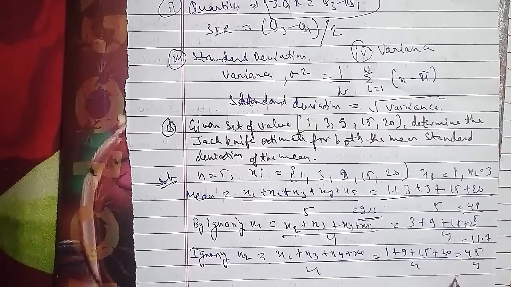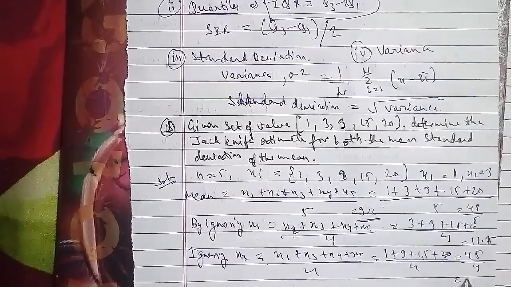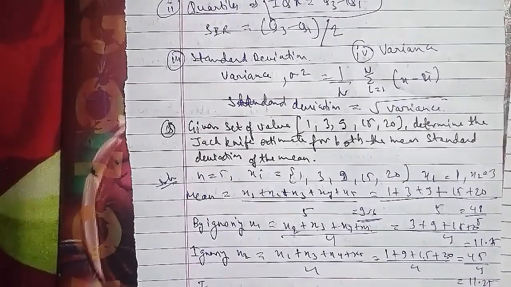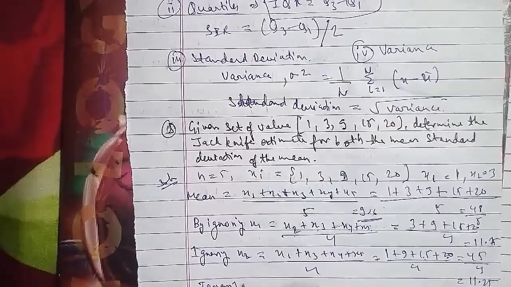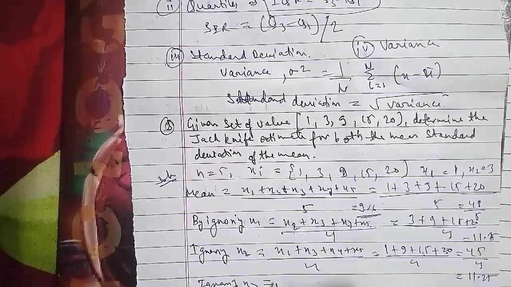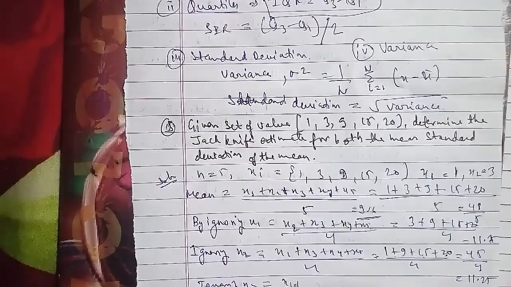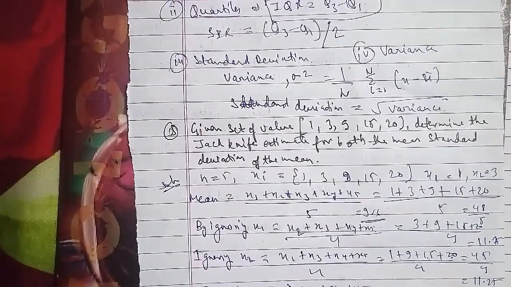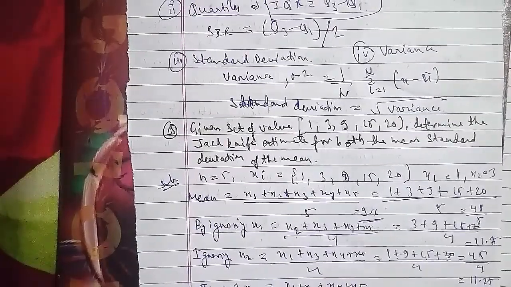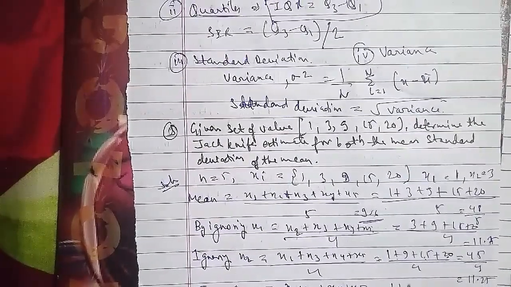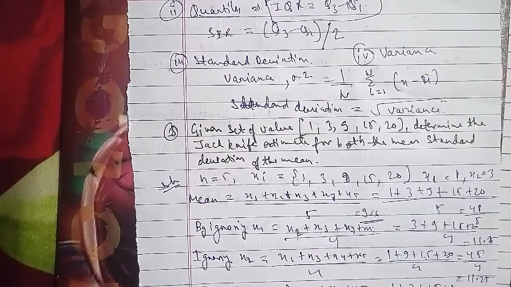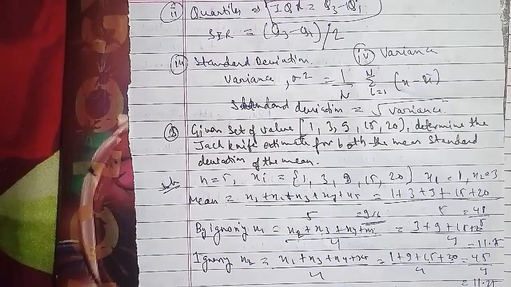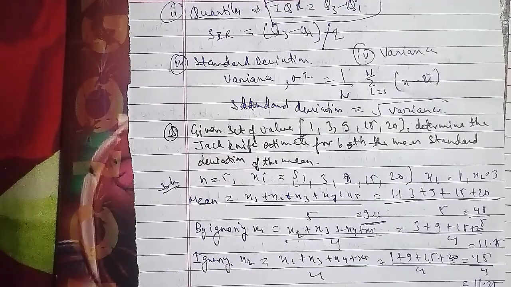Now we'll be ignoring x4, so that is (x1 plus x2 plus x3 plus x5) upon 4. We'll put the value here, that is (1 plus 3 plus 9 plus 20) upon 4. So here that is 20 plus 30 and 33, so that is 33 upon 4. And in the same case we'll be finding out 8.25.